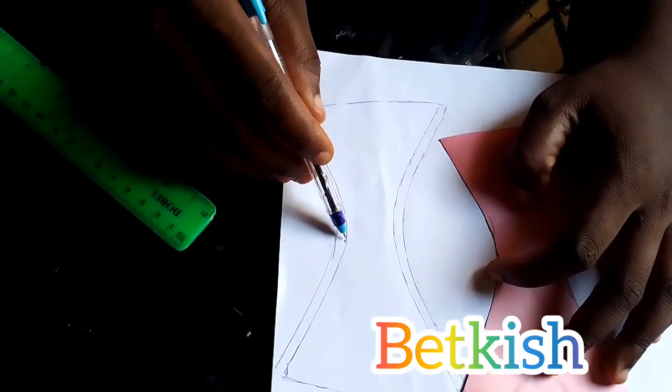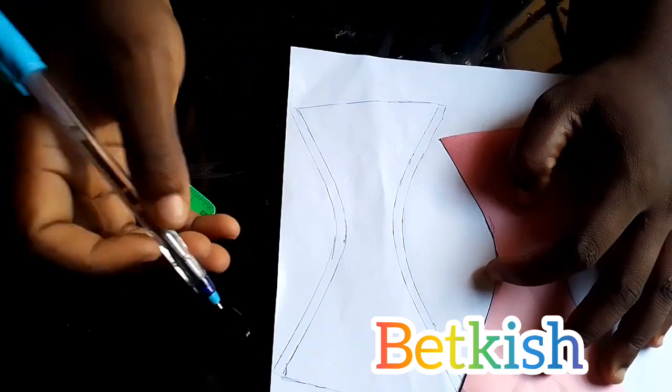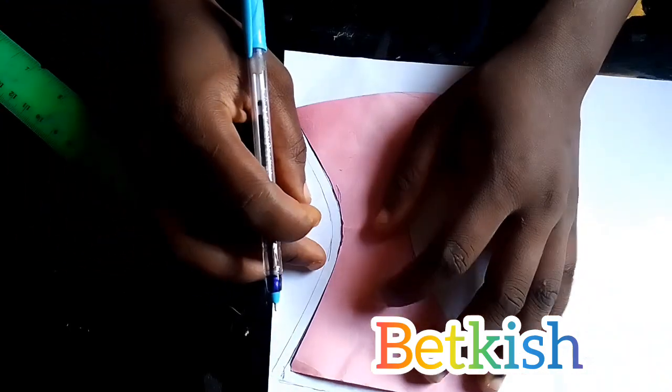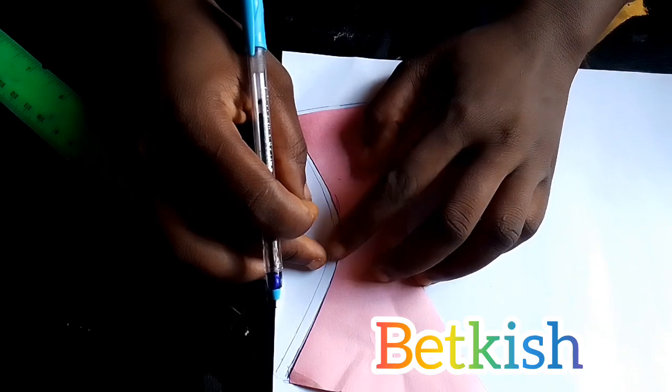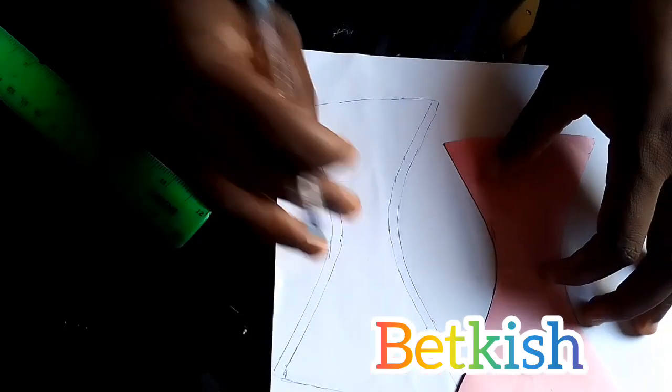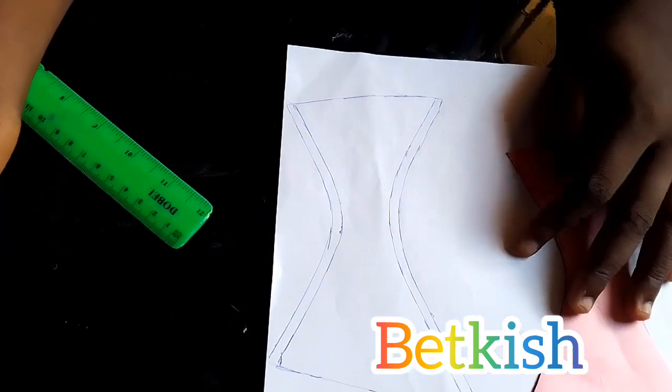Sorry, actually this one left the line, but I think it's still better. It's not really looking obvious. But then if you want to adjust yours to get the proper fitting, you are free. But I think this will still serve me for what I want to do. So this is how you reduce your pattern.